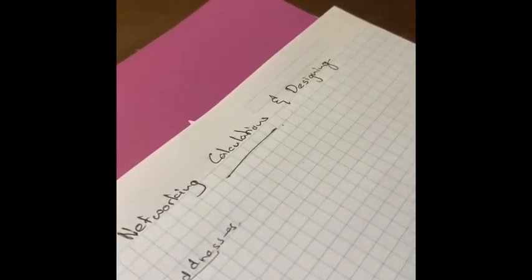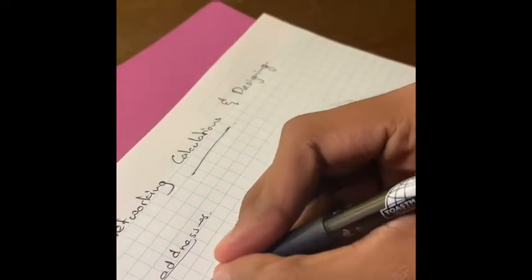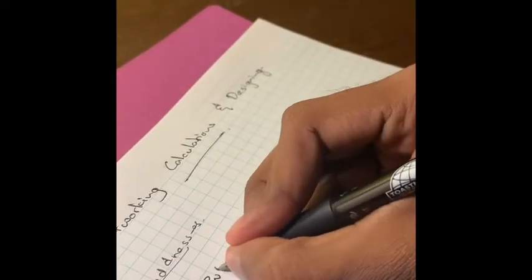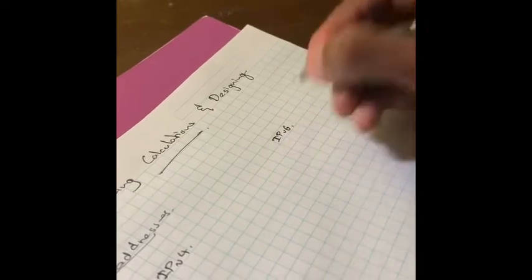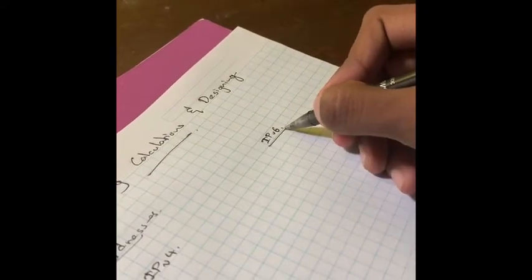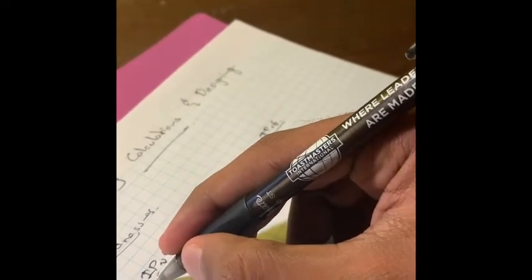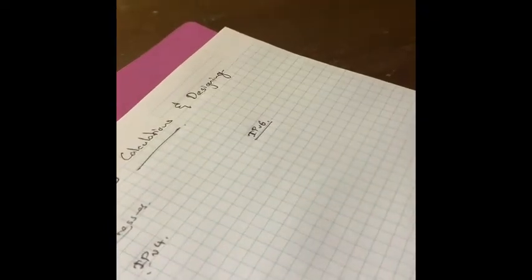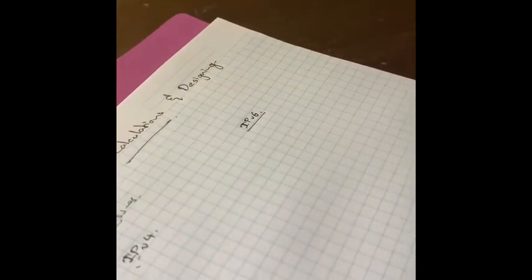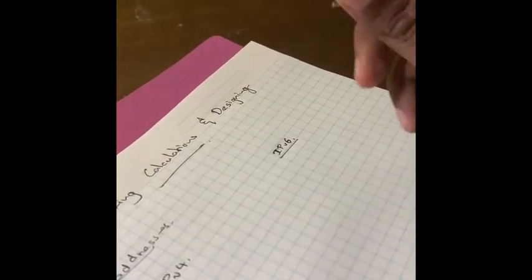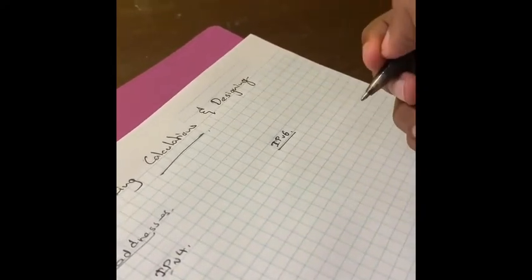The version we have in A levels is called IP version 4. There's another version called IP version 6. IP version 6 was developed because people did not expect such an increase in the IT sector.